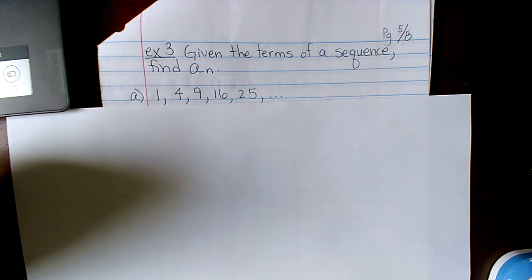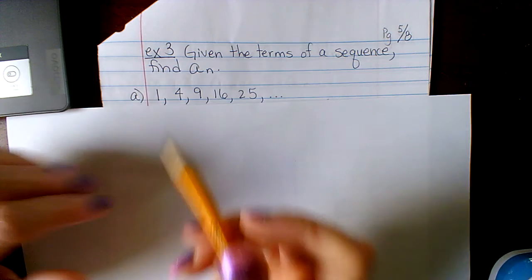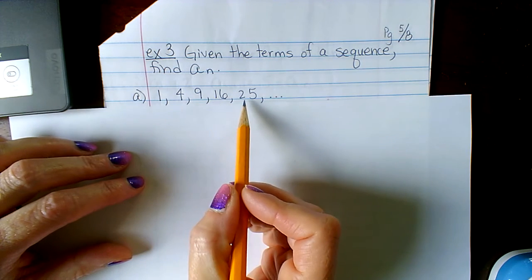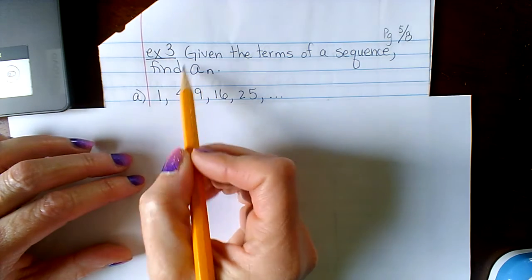Okay, so picking up where we left off in section 13.1, before we were given a formula and we plugged in 1, 2, 3, 4, and so on to find the terms for a sequence. Now we're going to work backwards. I'm giving you the terms, and we're going to work backwards to find the formula.